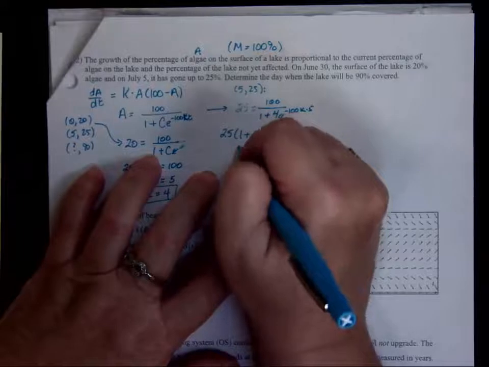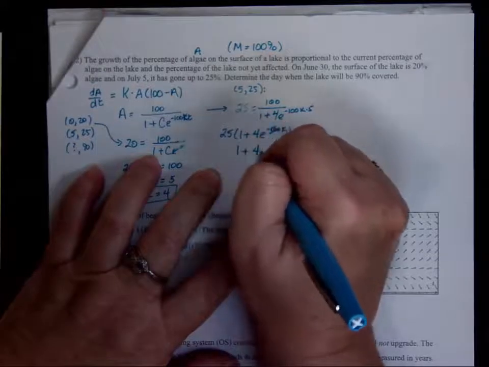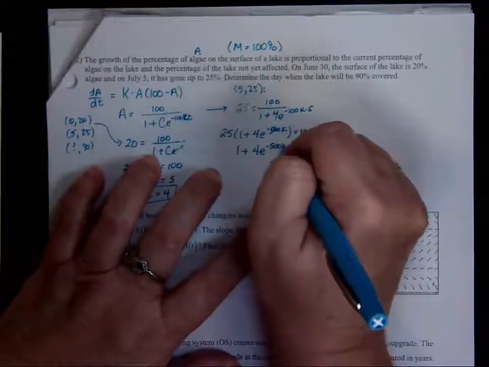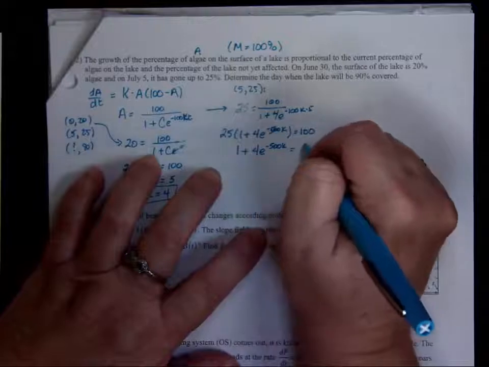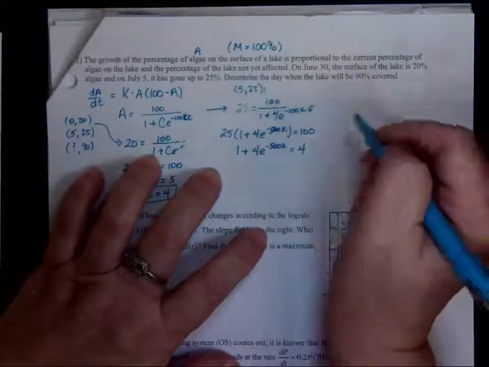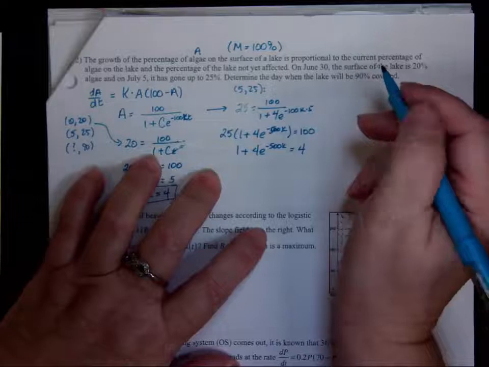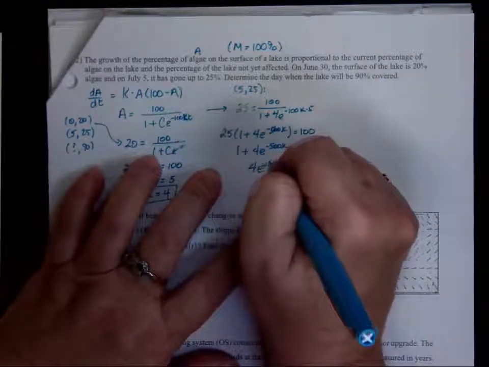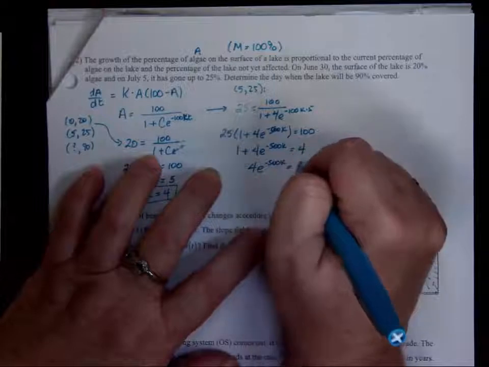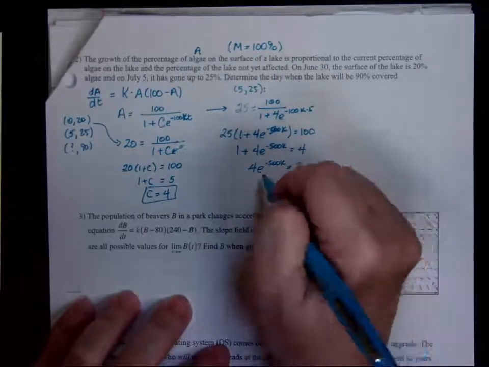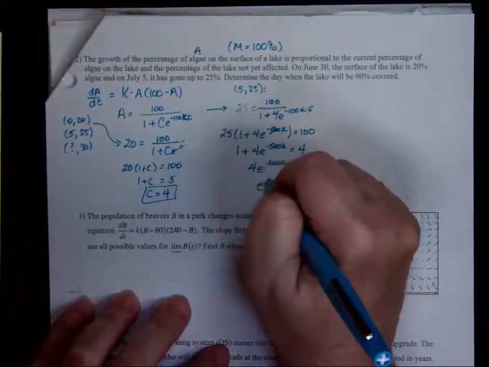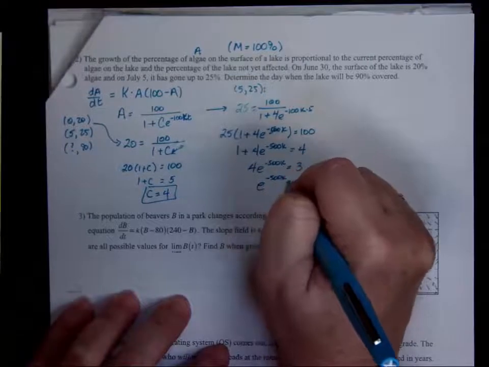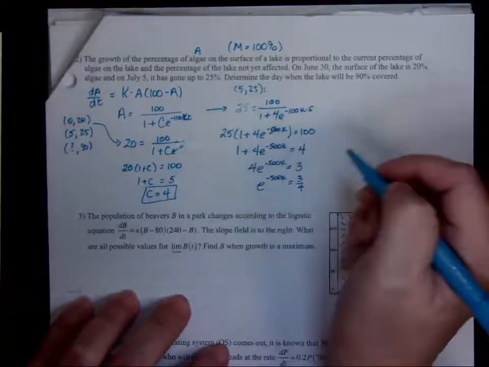We divide both sides by 25 and we get 1 plus 4e to the negative 500k equals 4. After dividing 100 by 25, move the 1 over. 4e to the negative 500k equals 3. Now we have to divide both sides by 4, and we now have e to the negative 500k equals 3/4.